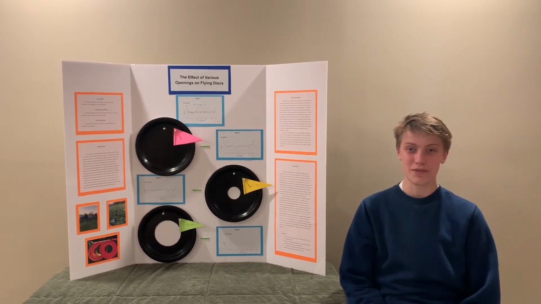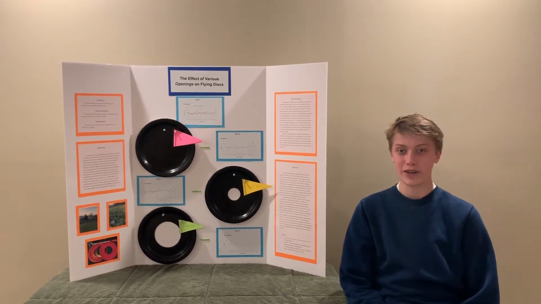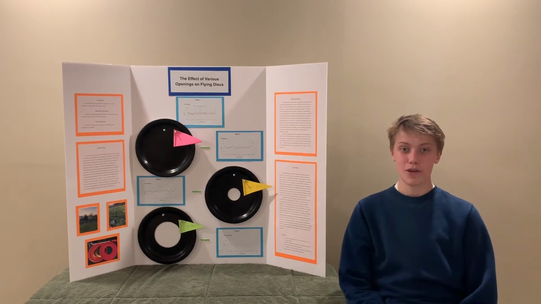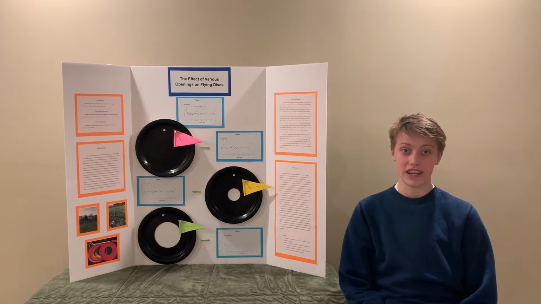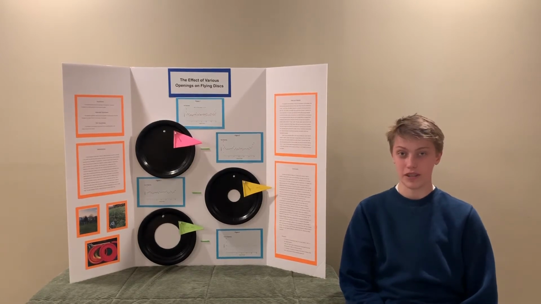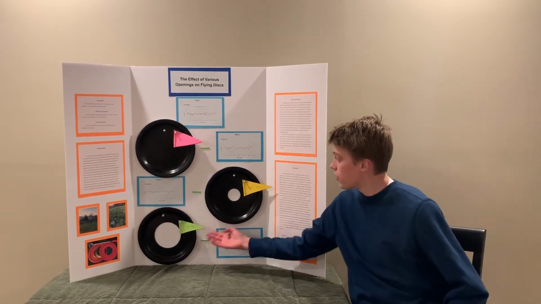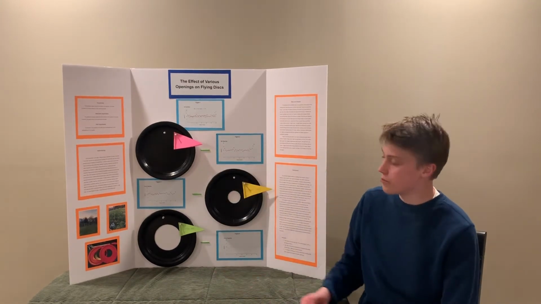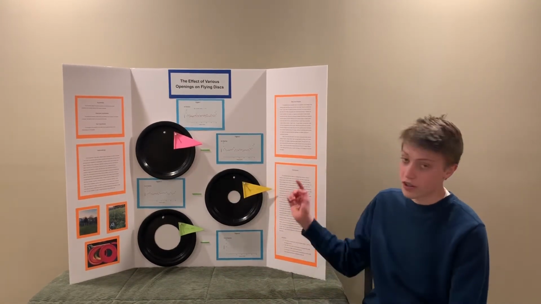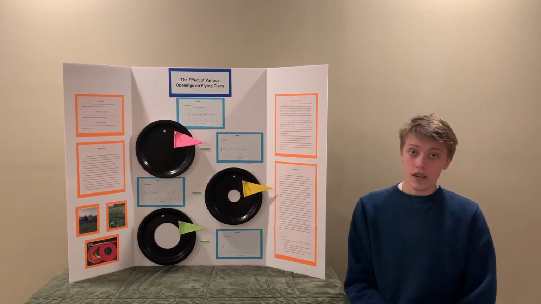I am a sophomore at DuPont Manual High School, and today I will be going over my science experiment. Before we begin, I would like to mention that I use the term aerobie and flying disc interchangeably throughout my experiment. By this, I mean that even though these are aerobies and this isn't, I mention them all as aerobies. Or when I mention aerobies, I mention all of them, not just these two.